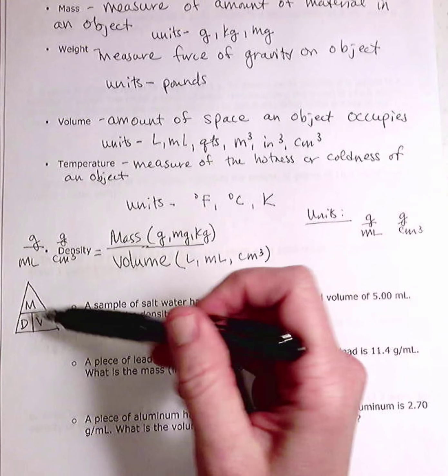Okay. Another type of question you could see, a piece of lead has a volume of 12.5 milliliters. The density of lead is 11.4 grams per milliliter. What is the mass in grams of the piece of lead? Okay, so you use the same density triangle. You cover up the M. So you're going to say M equals density times volume. So it's 11.4 grams over 1 milliliter times 12.5 milliliters. Milliliters cancel out. So 11.4 times 12.5, you get 142.5 grams.